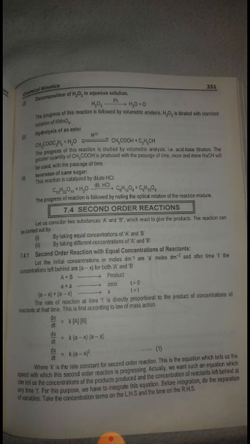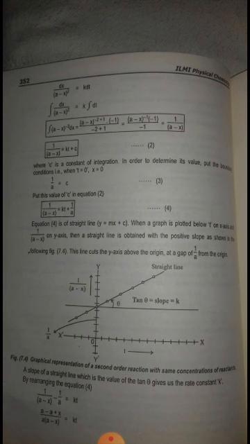We take the variables to the left hand side and time on the right hand side. So the equation will be dx over a minus x whole square is equal to k dt. Now put up the integration sign. Constants will be outside the integration. As a result, dt gives us the result t plus c, the constant of integration.